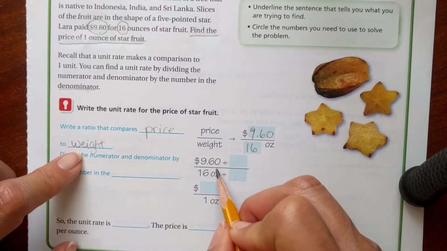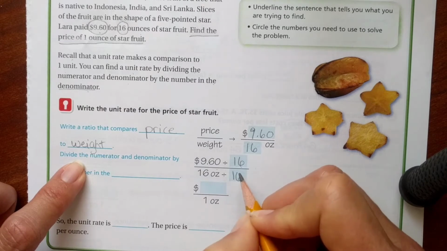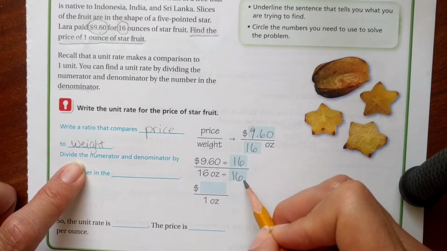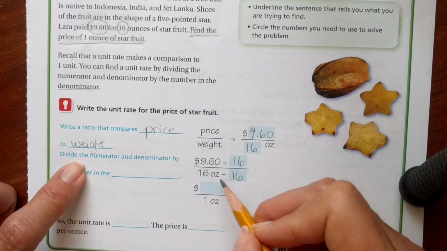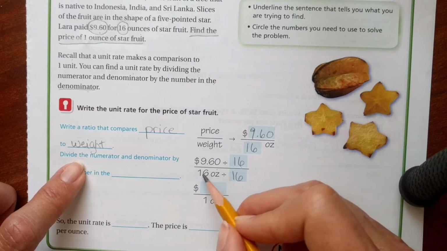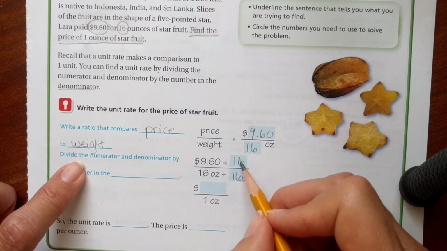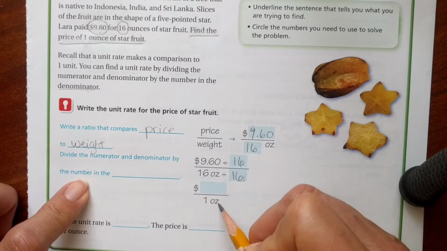So $9.60 divided by 16. Remember, this is a form of 1 because we want this denominator to become 1. So we have to use 16. Whatever the denominator is, that's the number we're going to use for our form of 1. So 16 divided by 16 is 1.